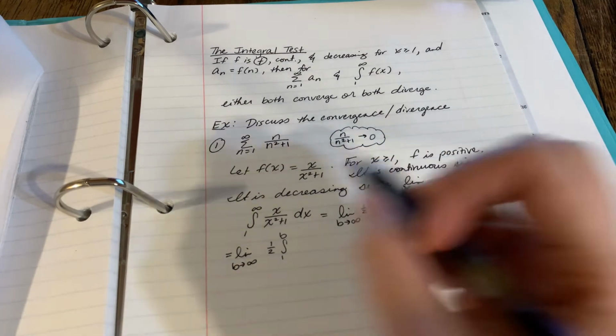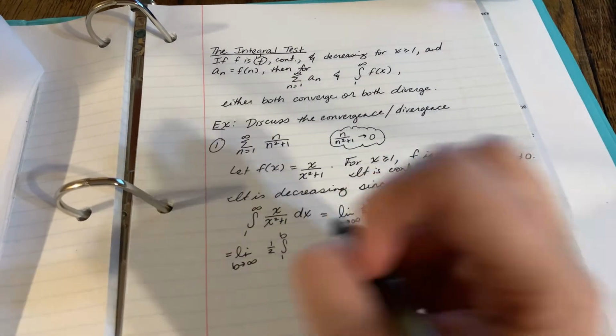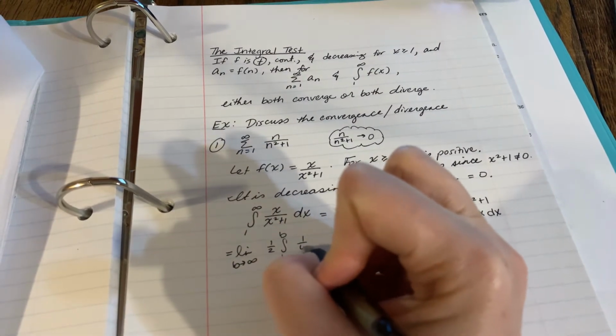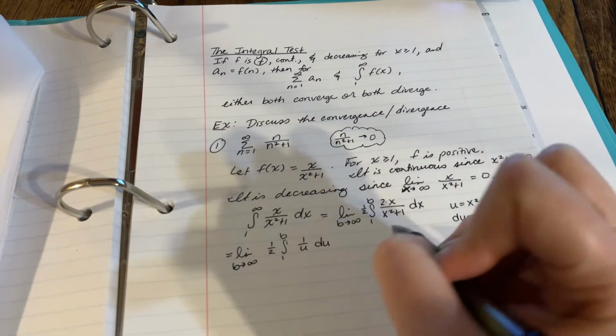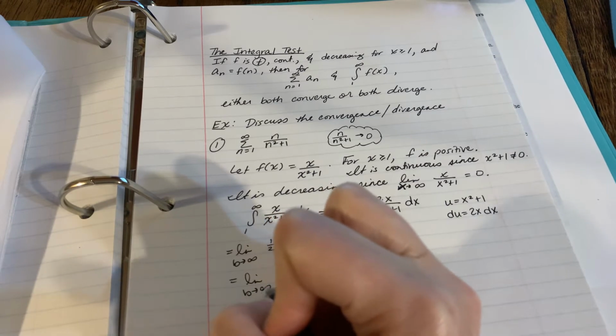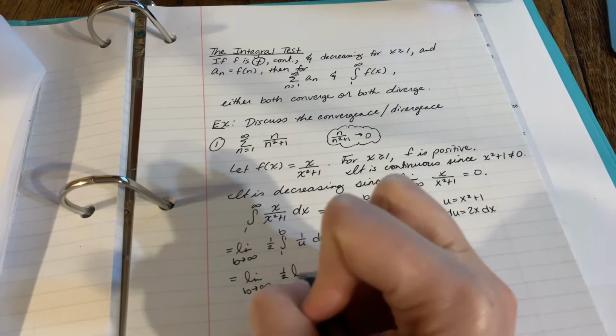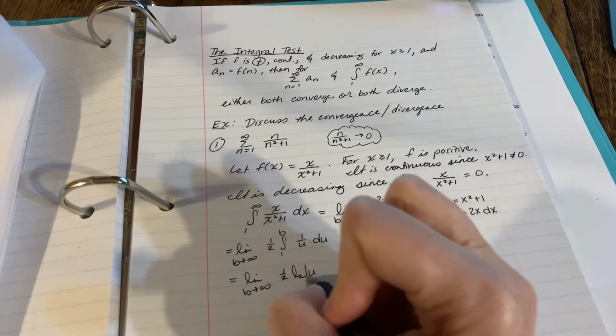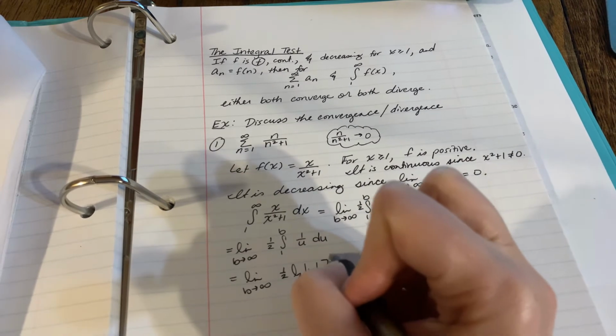That is u, so that's 1 over u du, which is the limit as b goes to infinity of 1/2 ln of u from 1 to b.